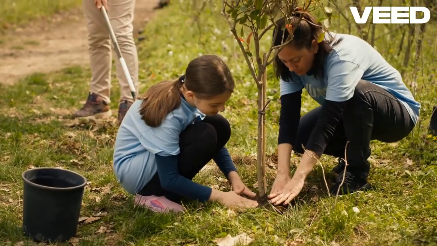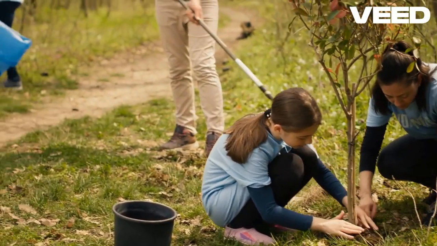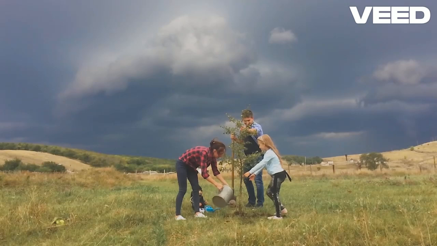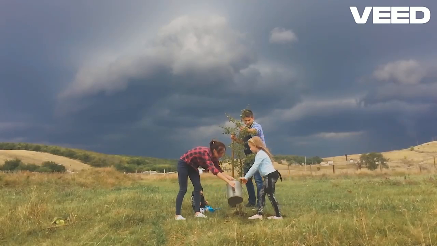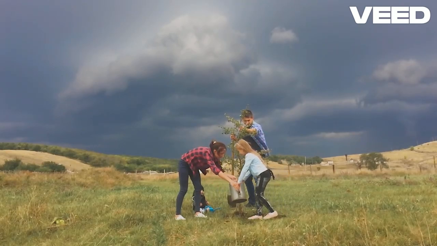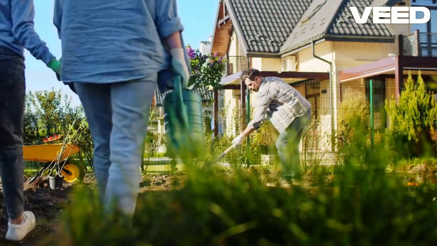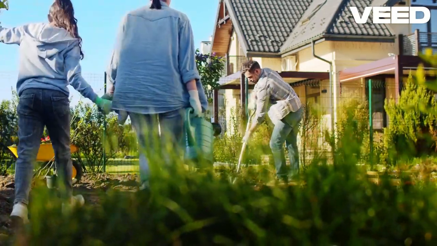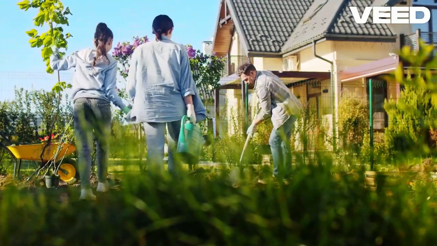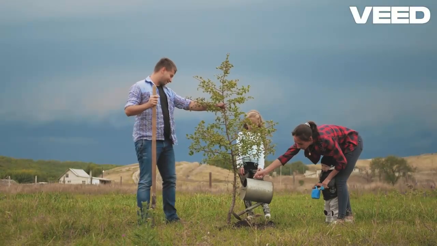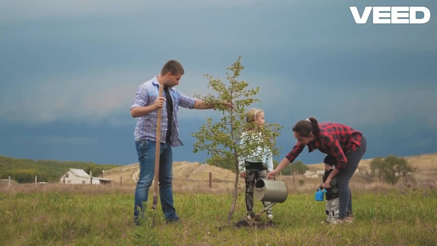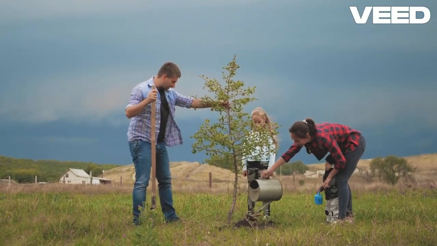Being part of this project has transformed our community. Not only have we restored our land, but we've also created jobs and improved our quality of life. It's amazing to see how much a small seed can grow. Afforestation is not just about planting trees. It's about restoring ecosystems, empowering communities, and securing a sustainable future.